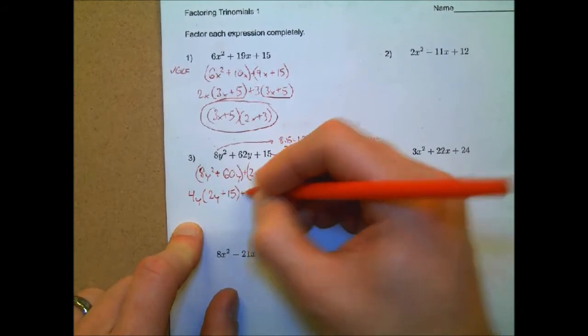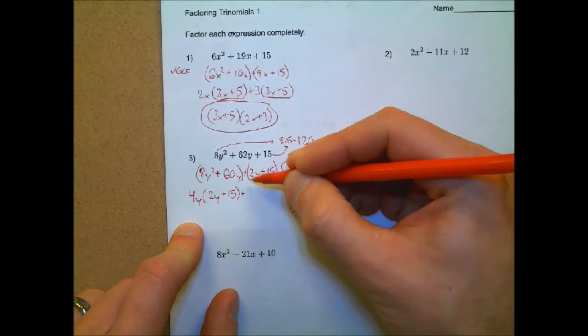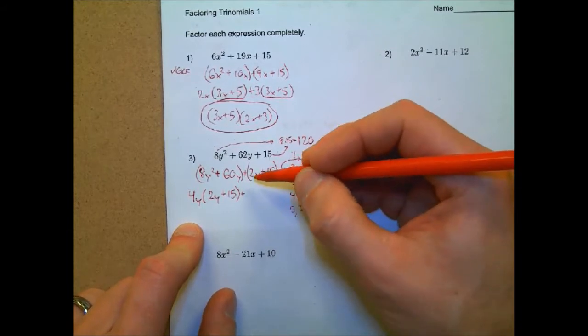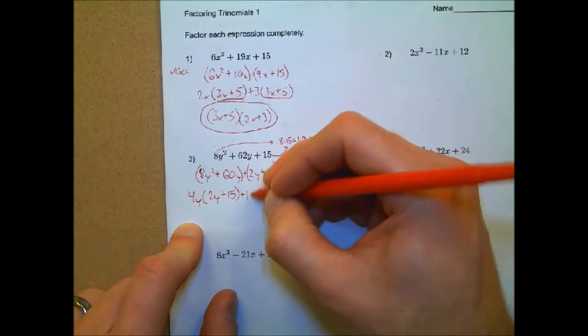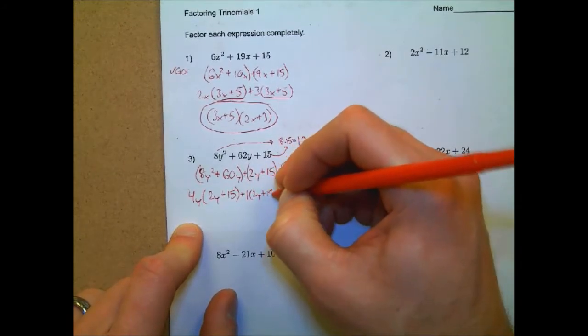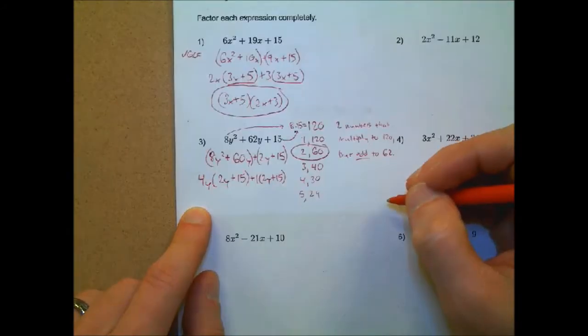Plus, oh my gosh, there it is. Is there anything we can take out of 2y plus 15? No, so I'll put a 1 in front there just for our benefit, because we know there's a 1 there too. And look, they both have a 2y plus 15 in common.